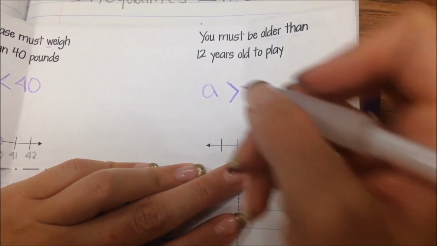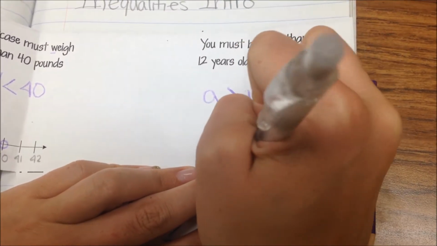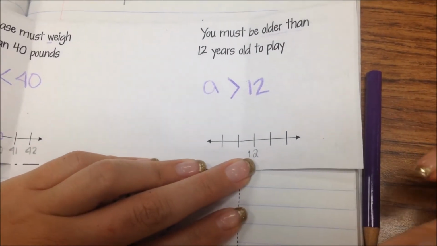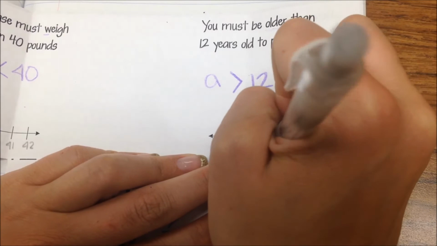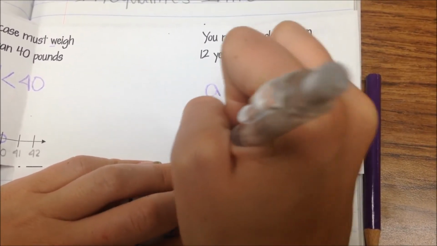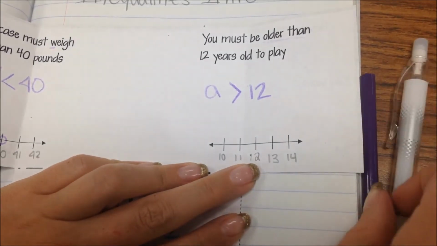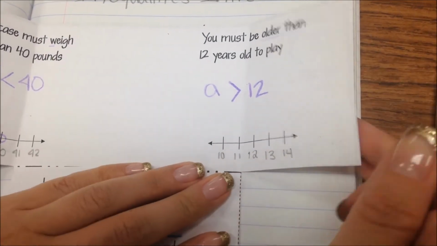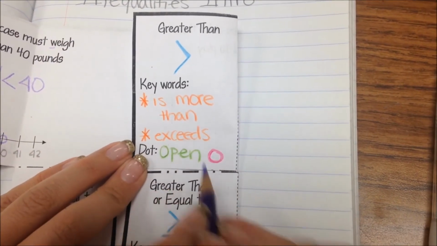Again, I'm going to show that I am graphing it by putting my 12 on my number line. I'm going to put a couple numbers greater than 12 and a couple numbers less than 12. I can look back at my dot and see that again it's supposed to be an open dot.